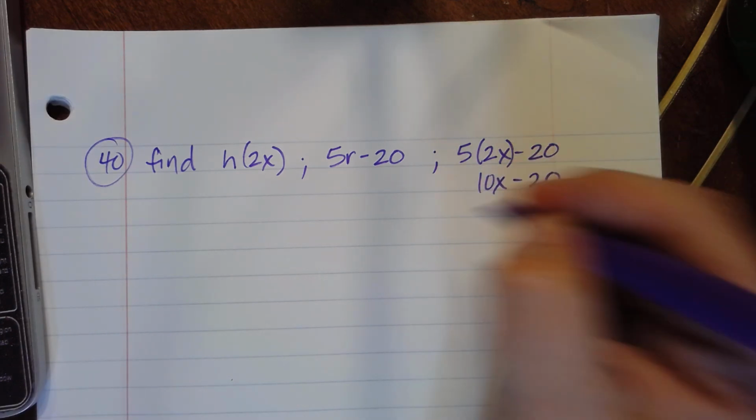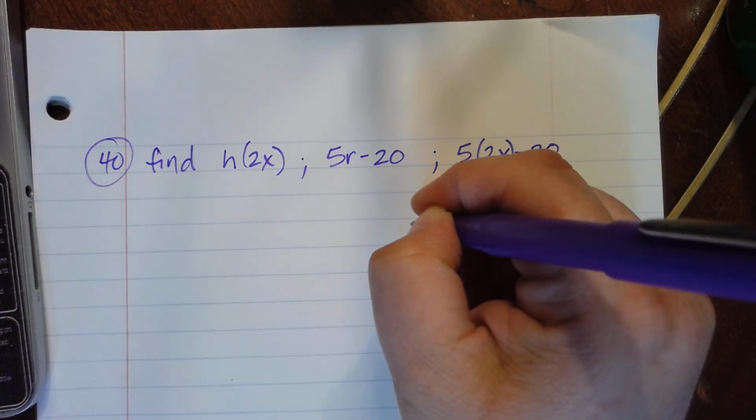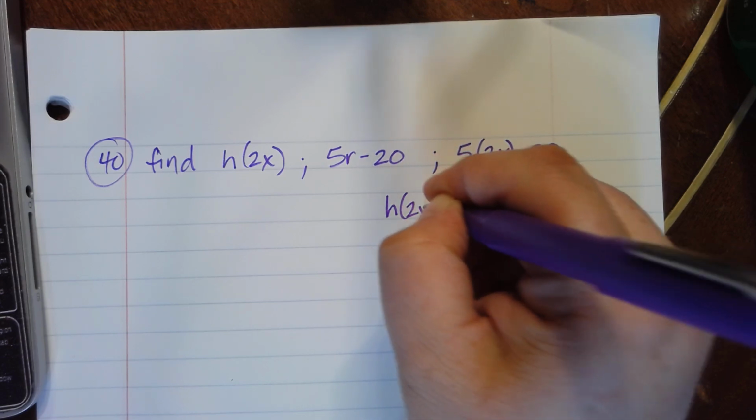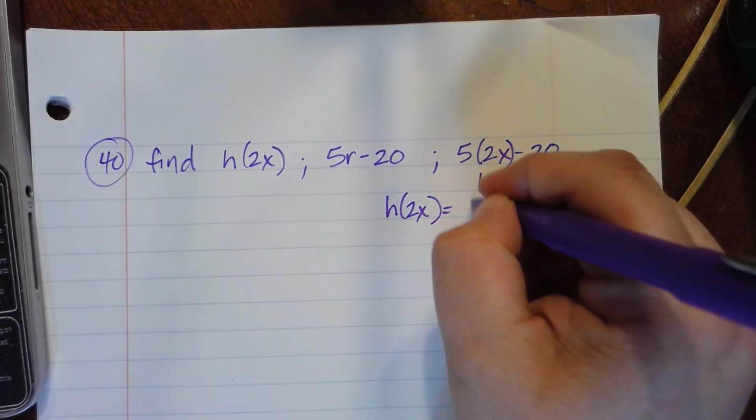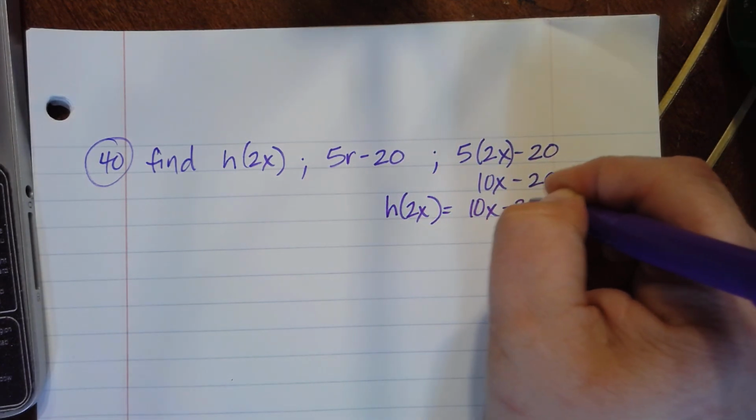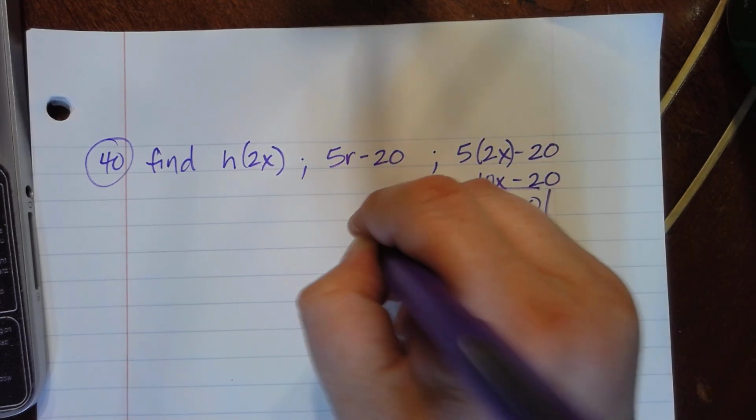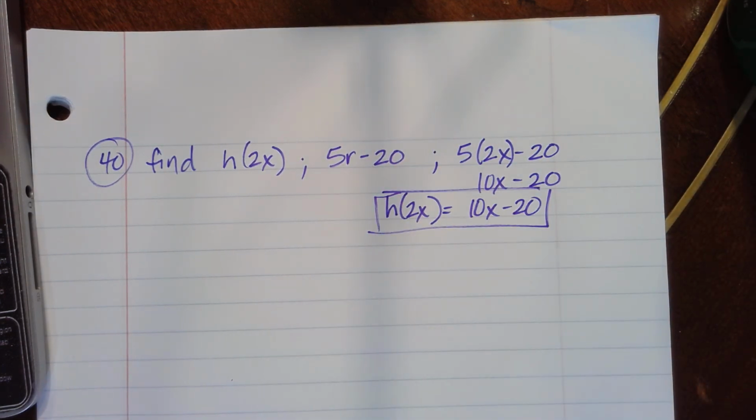So to put it correctly, then we would put h of 2x is equal to 10x minus 20. This is your actual answer. So just plug in the 2x. That's all you have to do. There's your correct answer. All right, holler at me if you have any questions.